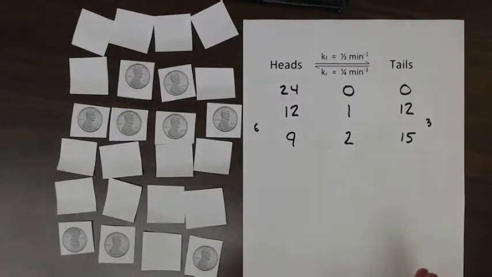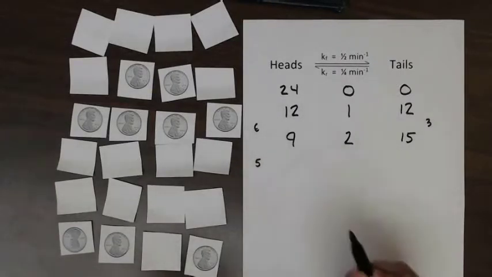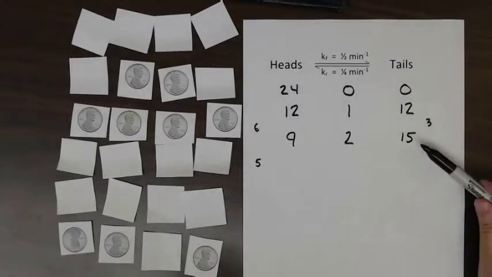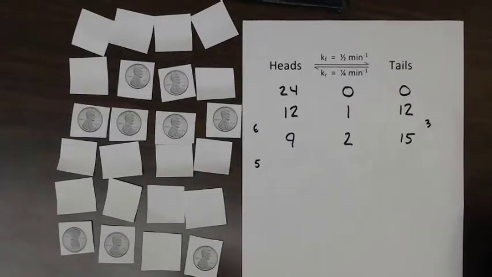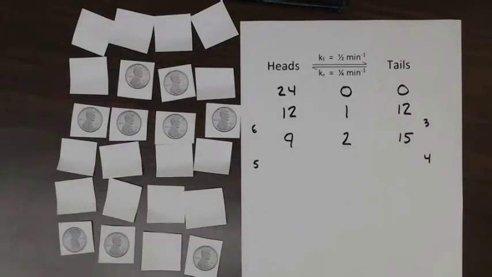Now, in the third minute, we're going to flip half of the remaining heads. If there are 9 heads, we should be flipping 4 1/2, but we're going to round up to 5. And we're going to flip 1/4 of the tails. If there are 15 tails, 1/4 of 15 would be 3 3/4, but we're going to round up, so we're going to flip 4 tails. So let's see how this works.